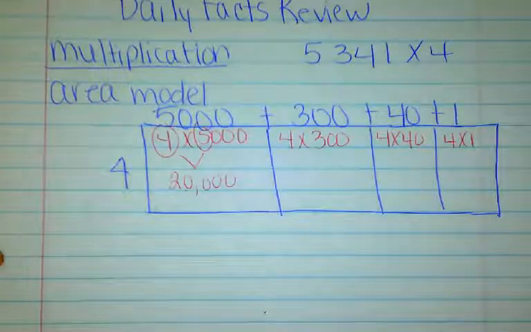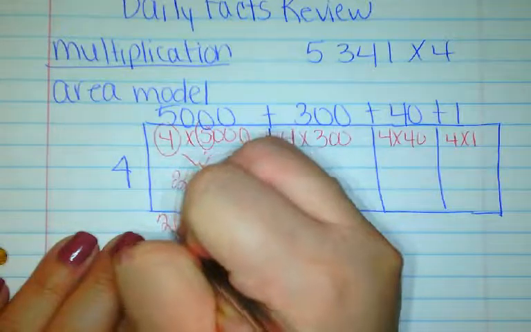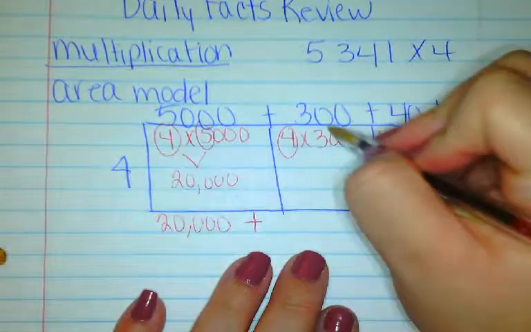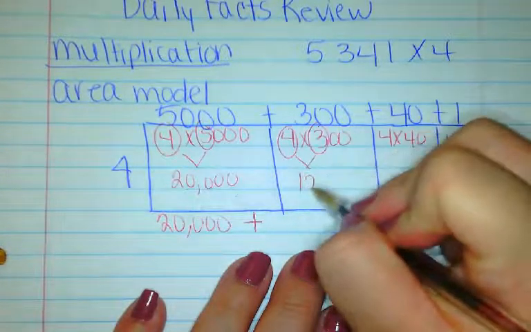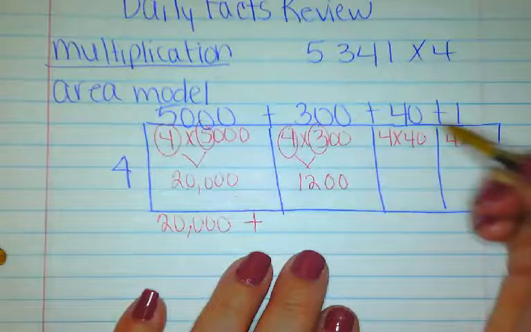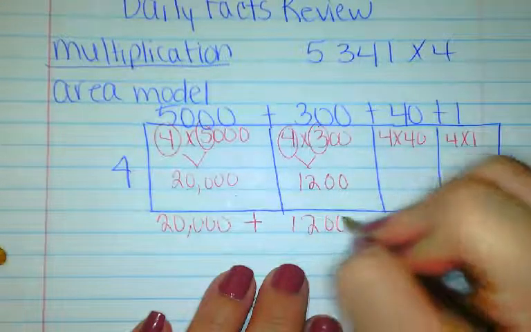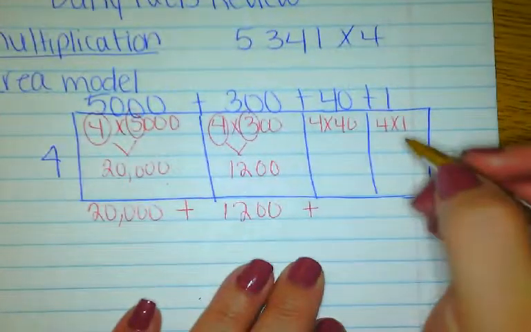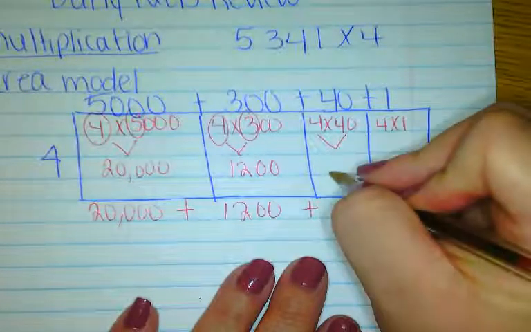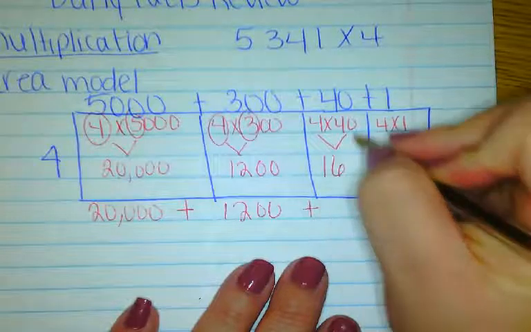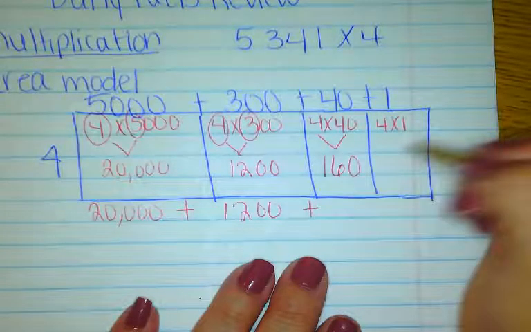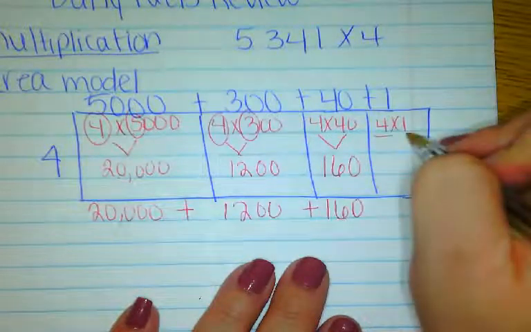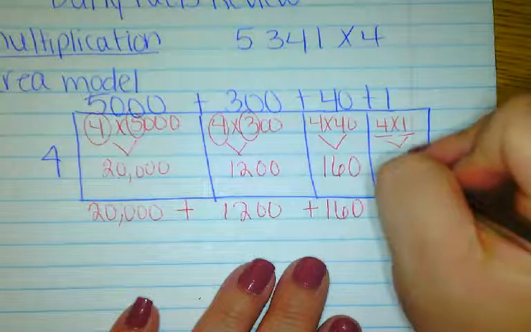Okay, so then we put 20,000 down here, plus 4 times 3? 1,200. 12, and then 2 zeros, right? Next one. 4 times 4. 160. It's 16, and then the 0. Am I correct? Yes. 4 times 1. That should be easy. 4.